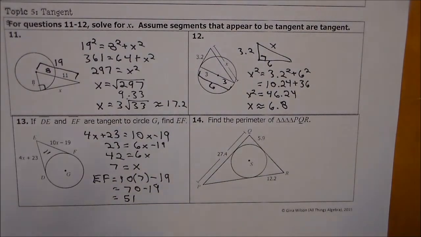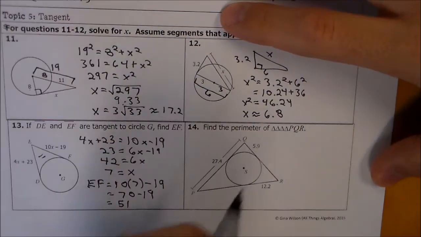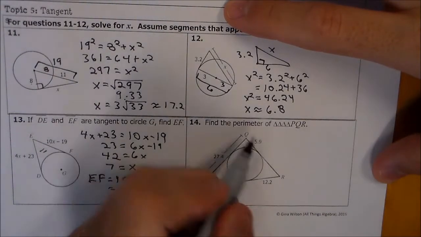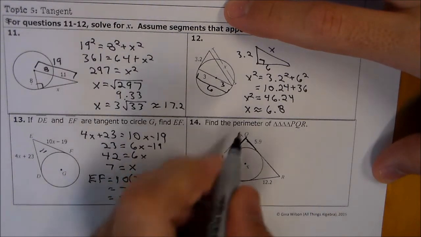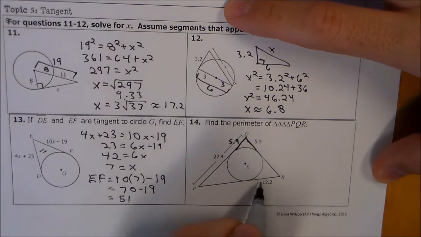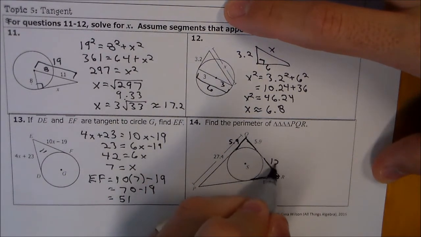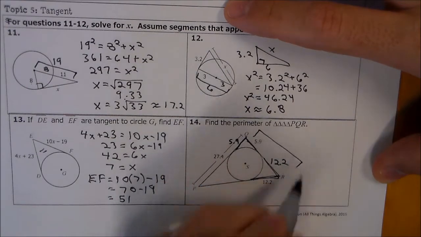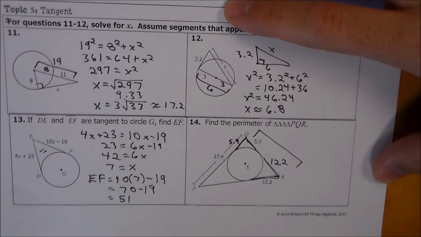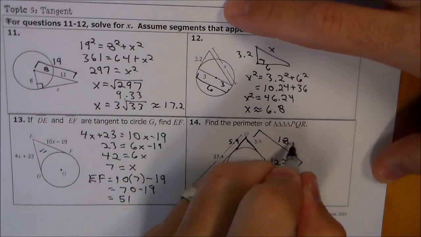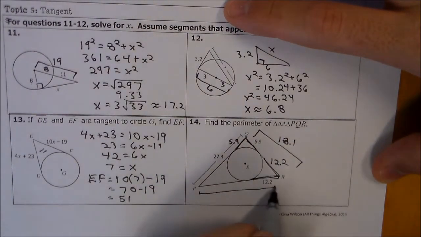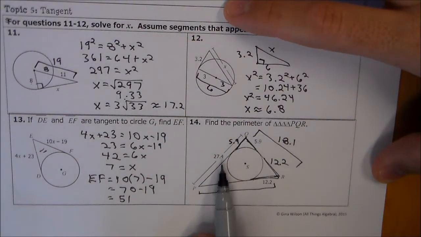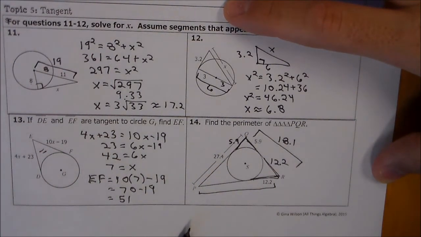For number 14, we're going to have to use that common tangents idea to help us out. So what's the perimeter? Well, I know that these are common tangents, so this is also 5.9, as well as this 12.2. So now we could combine those. 5.9 and 12.2 gives me 18.1 there. But I still need this side. Well, I know 27.4 is the whole thing. So let's do 27.4 minus 5.9.